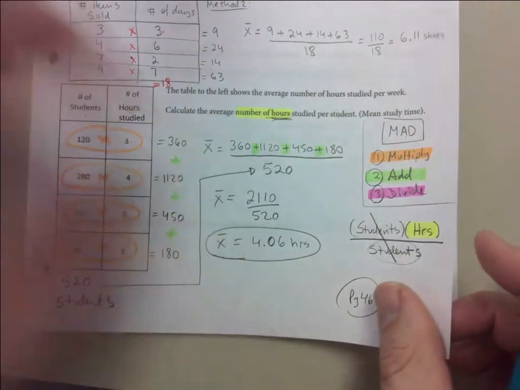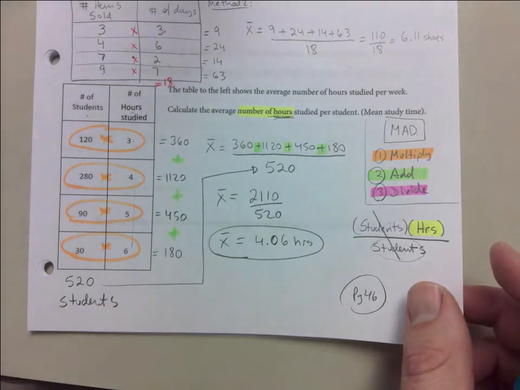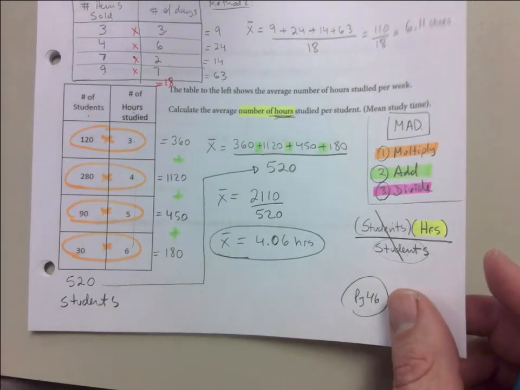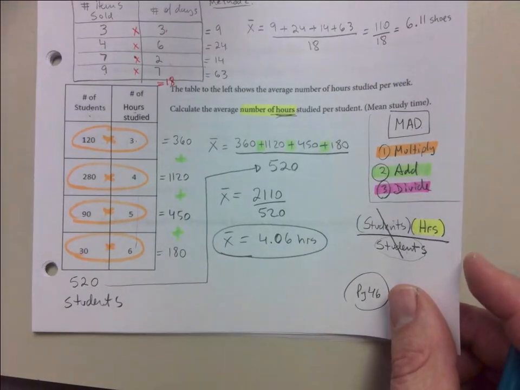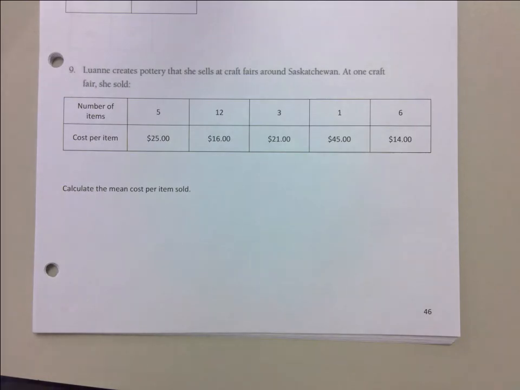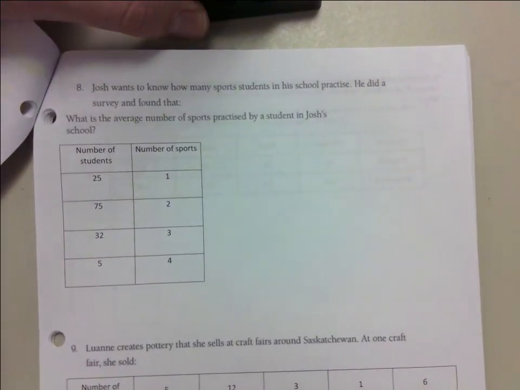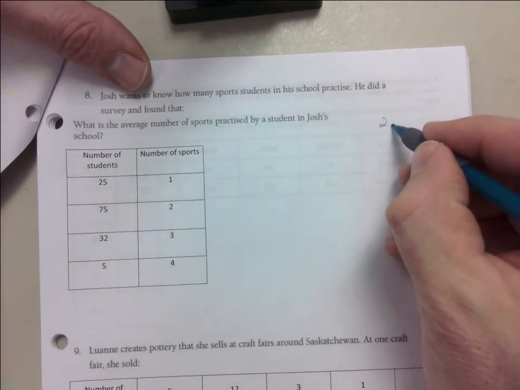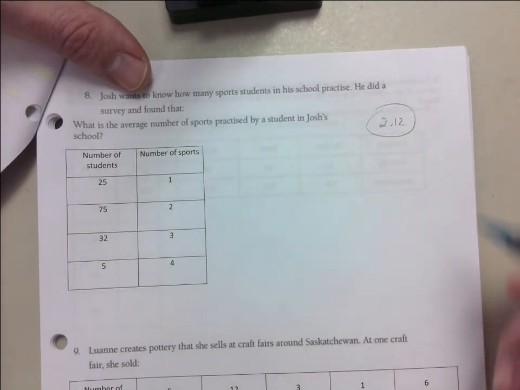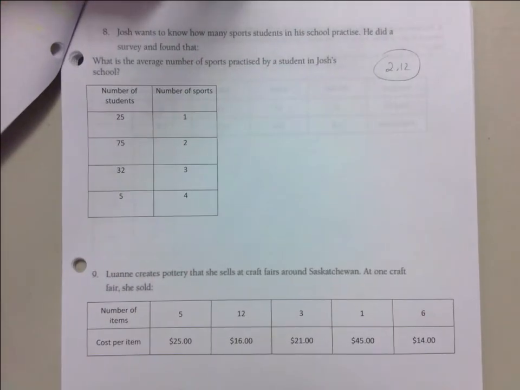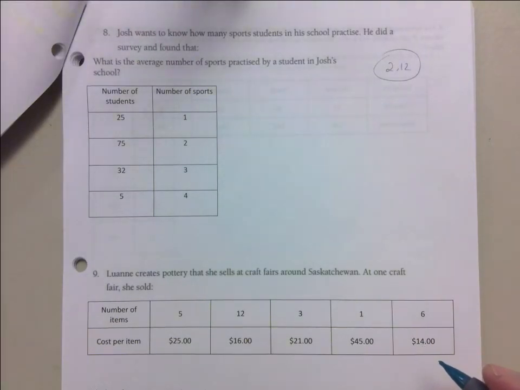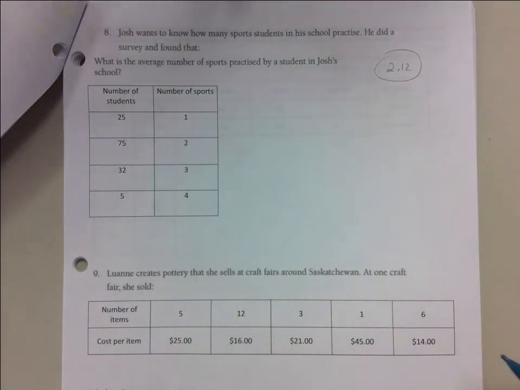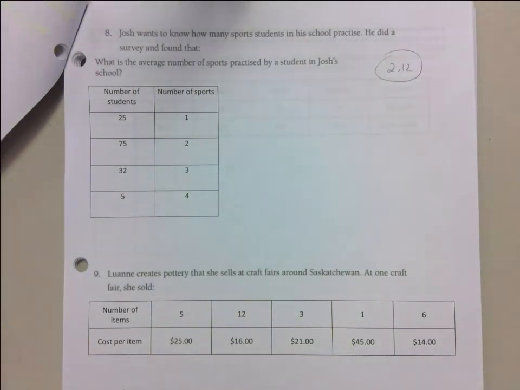And you know what? I'm going to give you the answers just in case. Just in case you want to know. So for this one, it's supposed to be 2.12 is the answer for question 8 on 46. And the one below it, is that the number of items? Give me 1 second on that one. I'm going to have to find it.